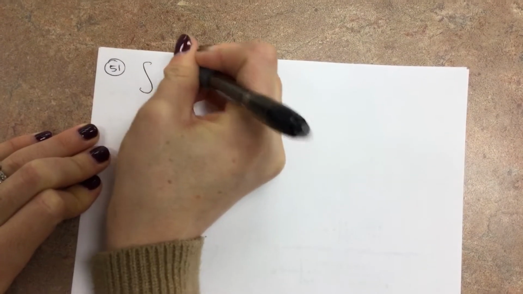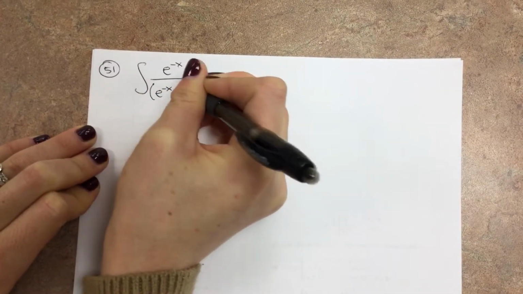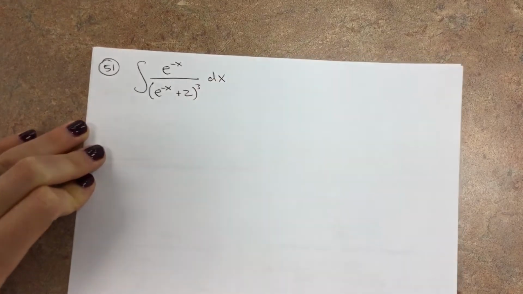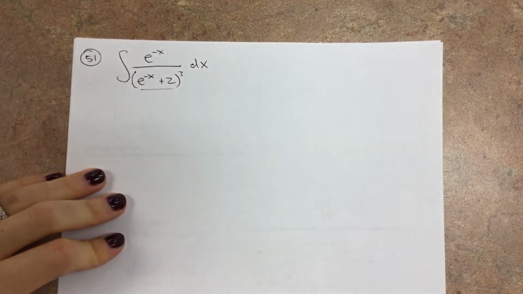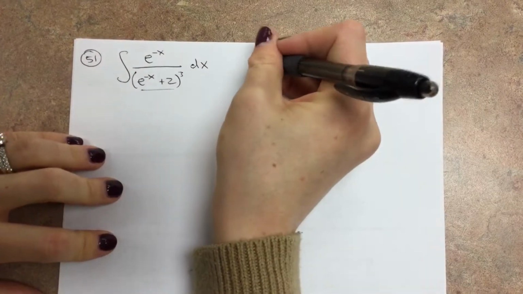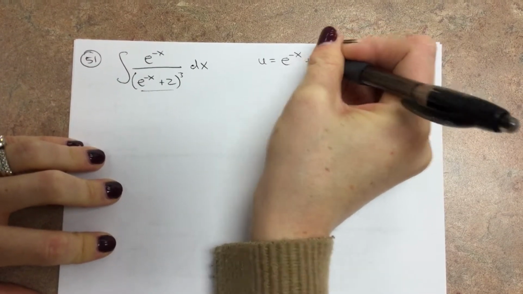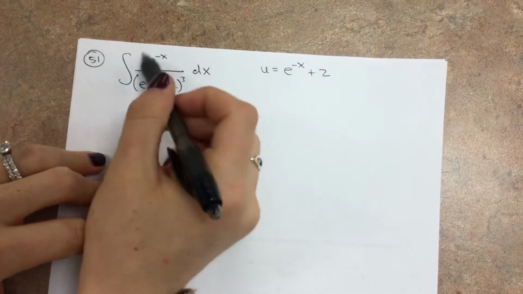Okay, next antiderivative is number 51. So I have the integral of e to the negative x over, in parentheses, e to the negative x plus 2, and that quantity is cubed. Okay, so again, I'm going to say it every time, but the trick with substitution is looking for an expression that's physically nested within another expression, and that would be this guy right here. It's nested within the -3rd power function. So I take u equals e to the negative x plus 2, and a lot of people would be tempted to rearrange this for e to the negative x and swap that out, but don't do that.